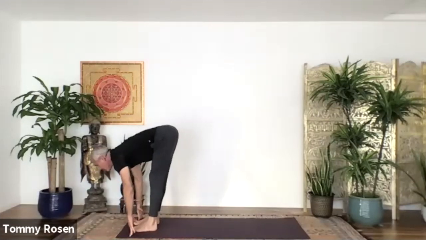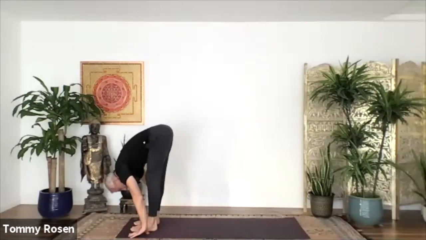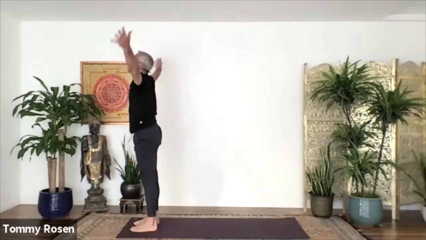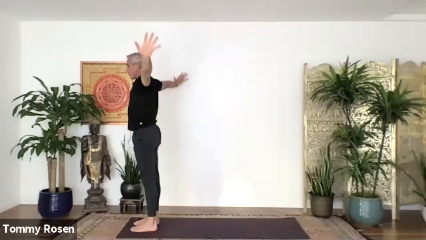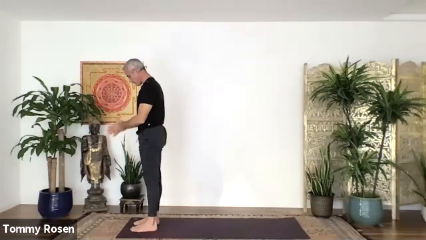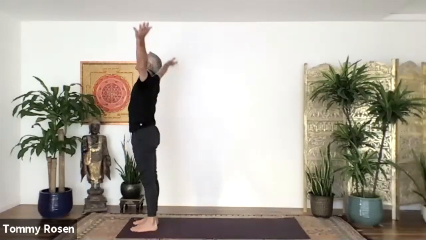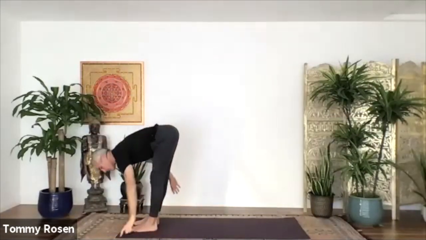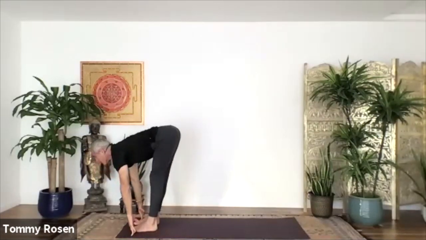Inhale, come up halfway. Exhale, fold deeply. Press into the feet. Inhale, reach high. Exhale, hands come back to the heart center. Really good work. Two more to go. Inhale, reach high. Exhale, folding low. Inhale up halfway.